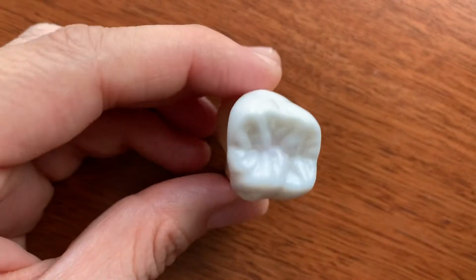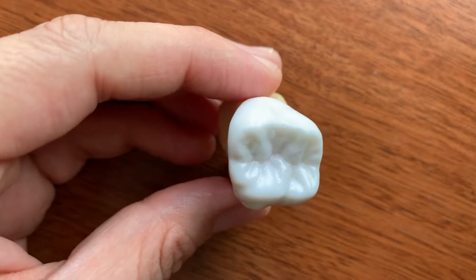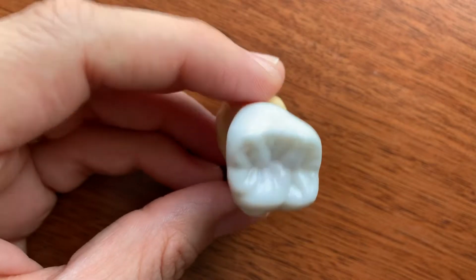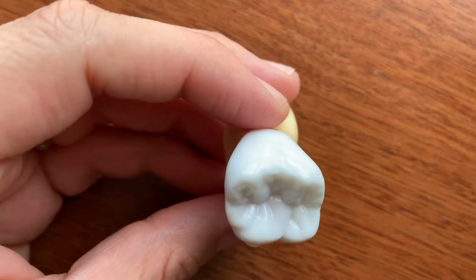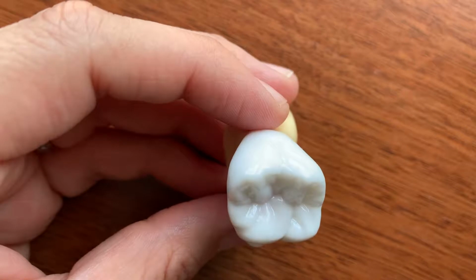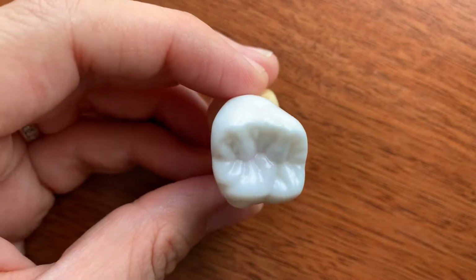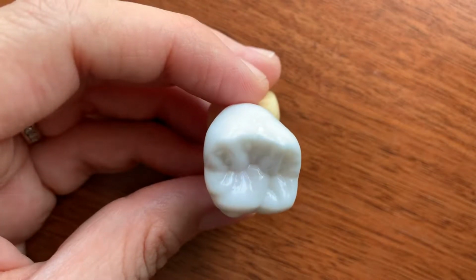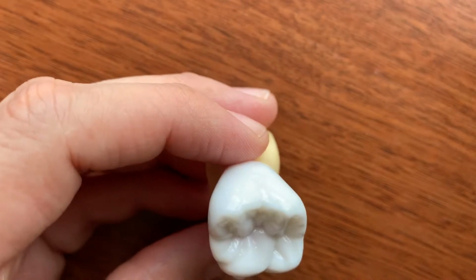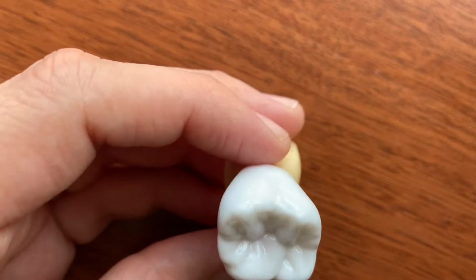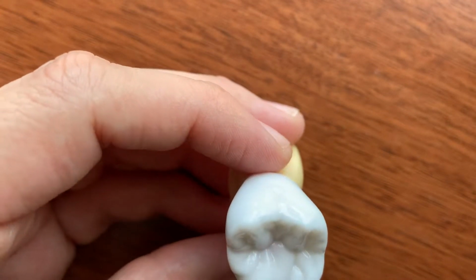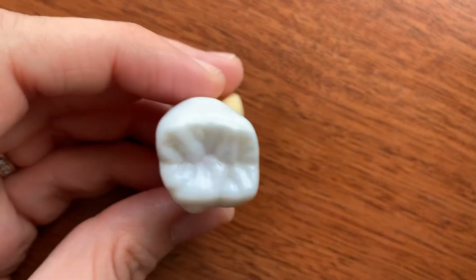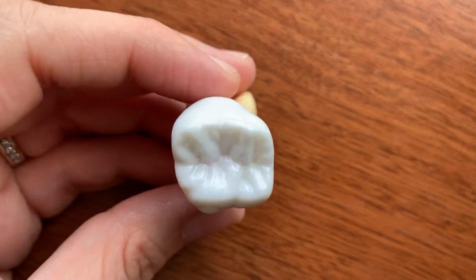Okay, next I'm going to talk about maxillary first molars. They're going to be your largest tooth in the mouth. They're also going to be the least variable. Okay, so these are pretty typical molars. They're going to be about the same with everyone, plus or minus a few features.